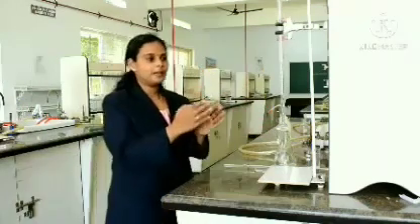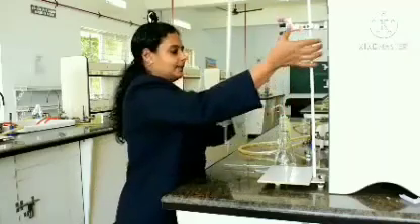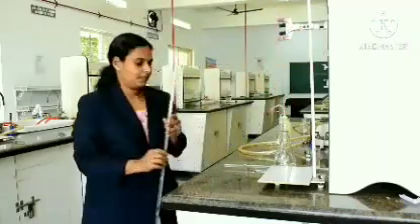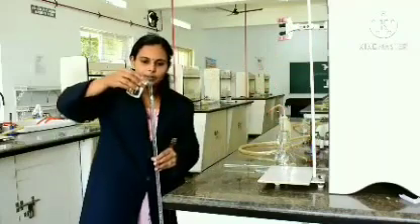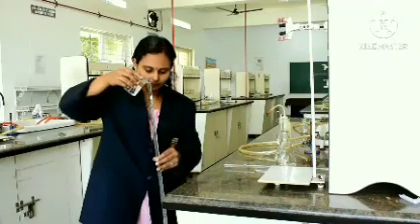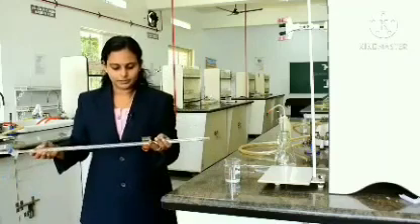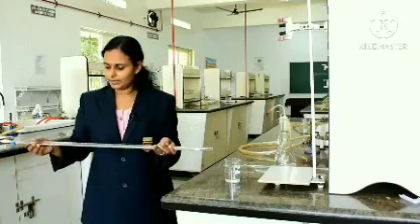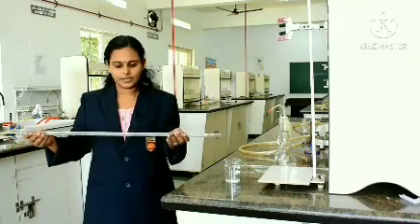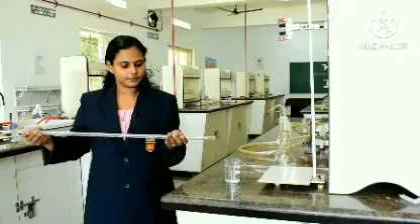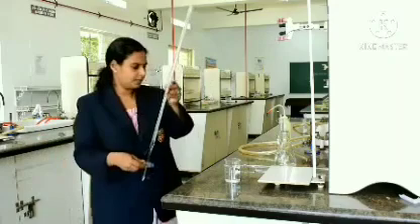Now, we have to fill the burette with the acid. So, as I said, whenever we are filling anything, we have to rinse it well. So, the given acid is ready here. Now, take a small amount of acid in it. To avoid all the water particles inside the tube, just place it horizontally and roll it. Spread the solution everywhere. Once it spreads throughout the tube, drain it off.